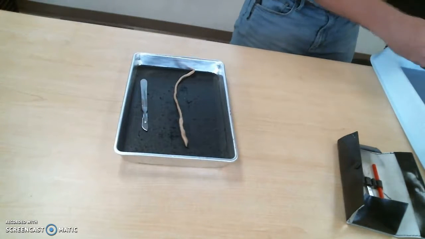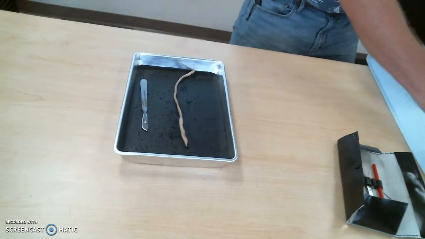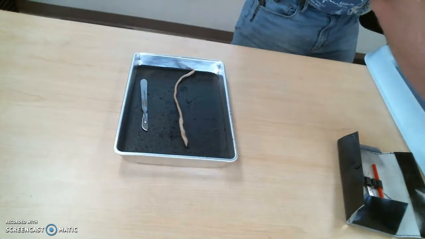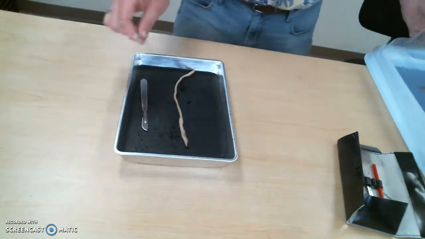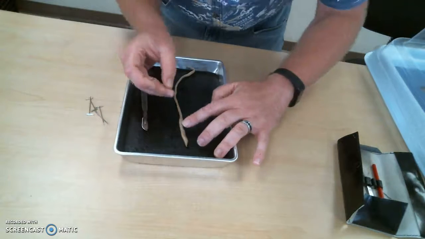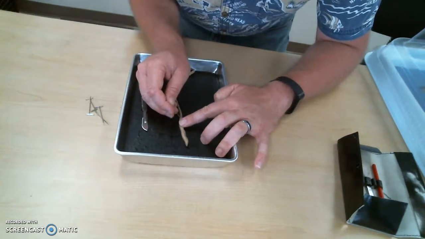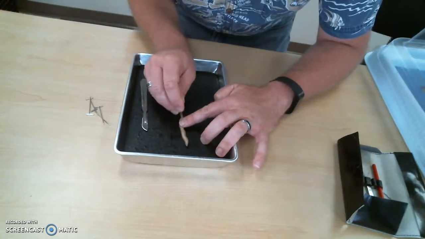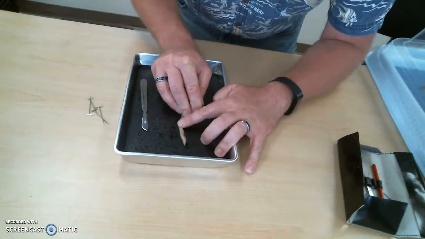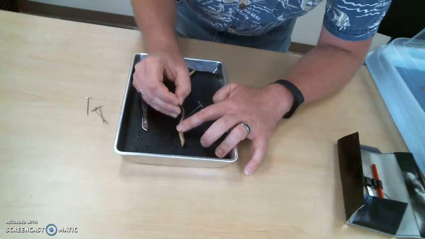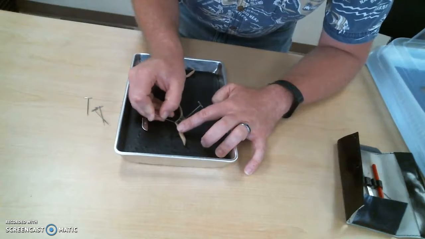Some of you guys, when you pinned your worms, it looked like some horror movie. There were so many pins. It's really not that necessary to have that many pins. But we're just going to pin him a little bit here and open him up as we go.